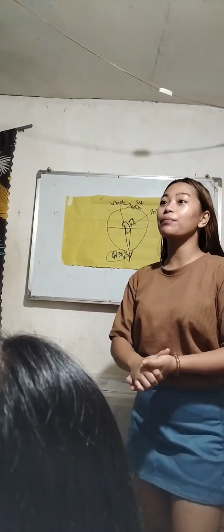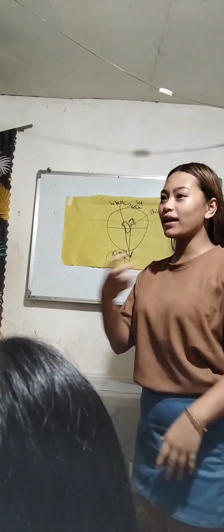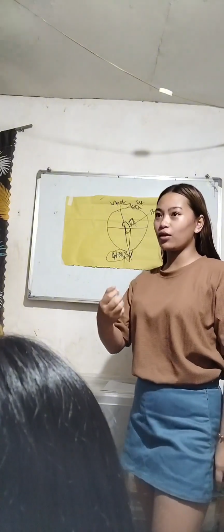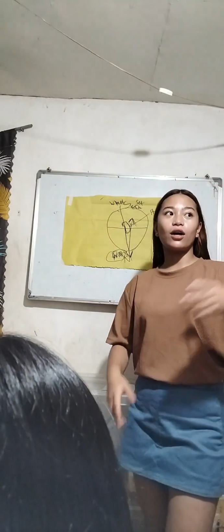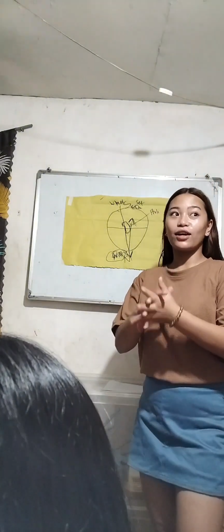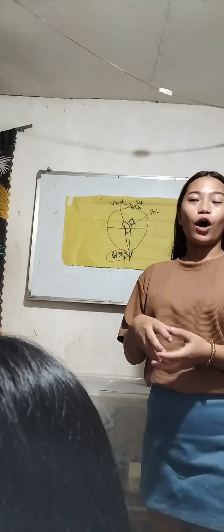And then the next is the beak. You're right that they were using their beak to eat, just like birds. They have a beak, like chickens. They use it to eat their food. The next is the claws. Their claws are used to grasp their food, just like the crow. Their claws are sharp. That's why they use them to hunt for food.